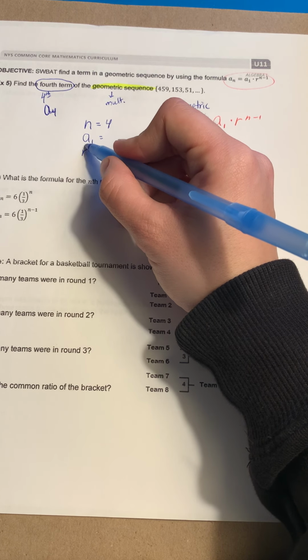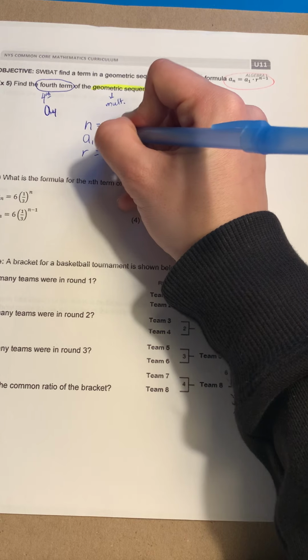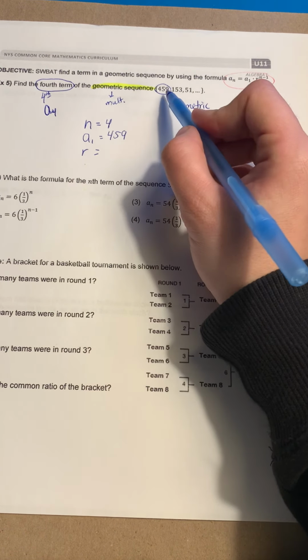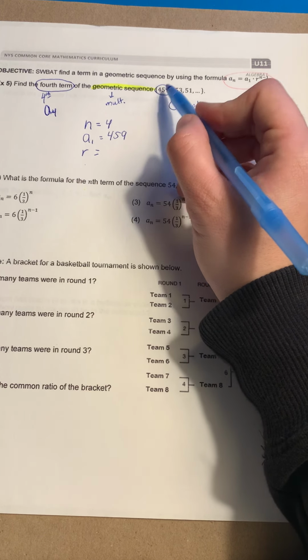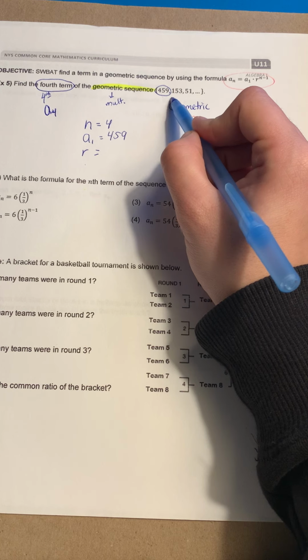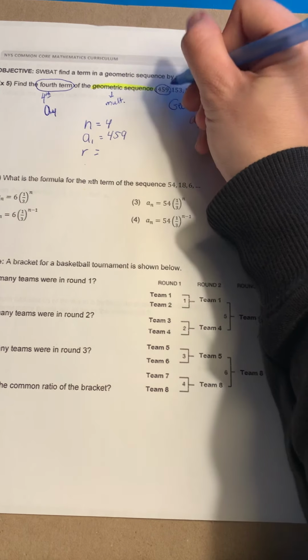A sub 1, the first term. Well, my first term in the list, in the sequence, is 459. My r is what we're multiplying by. This is what I was talking about earlier, where it's not so easy to figure out all the time. 459, I'm trying to figure out what I'm multiplying by to get to 153. So let's just use our trick. That's the easiest way.